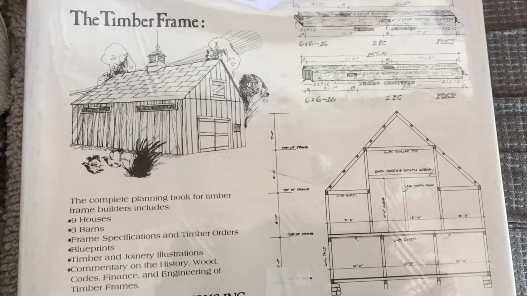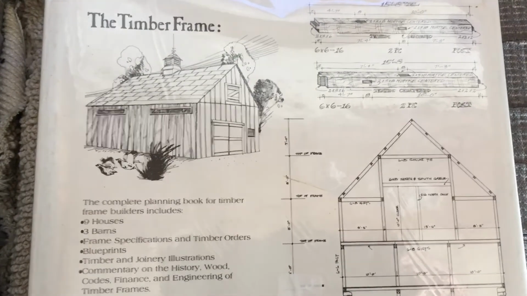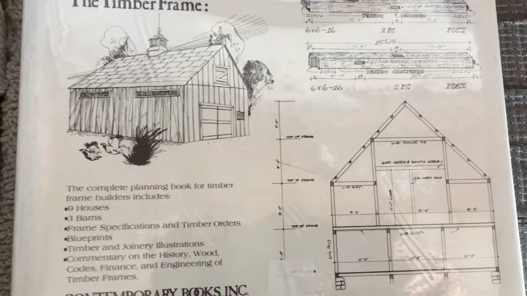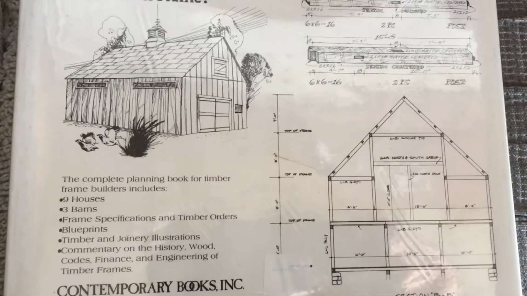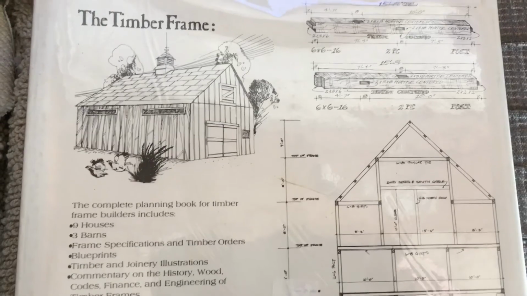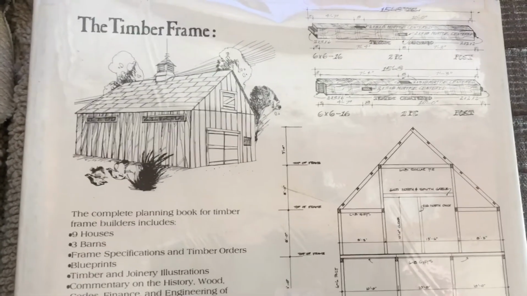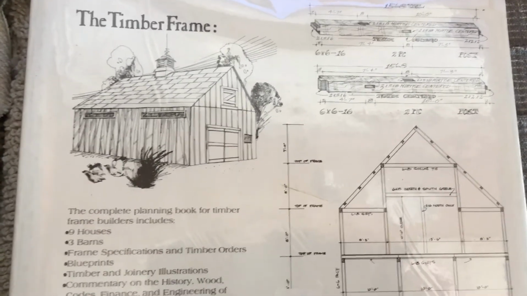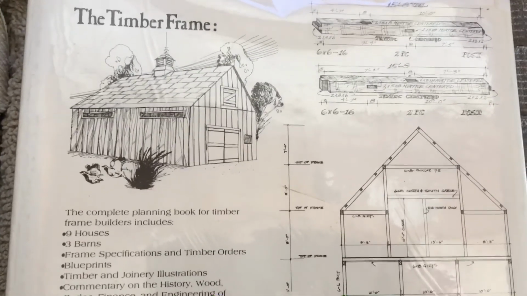This just happens to be the back cover of the book. You can see there's an overall sketch of what the building would look like. There is an end view that shows all of the location of the pieces. And then in the top, a typical showing some of the pieces, the lengths, the names of them, and where the features are cut into each one of those.